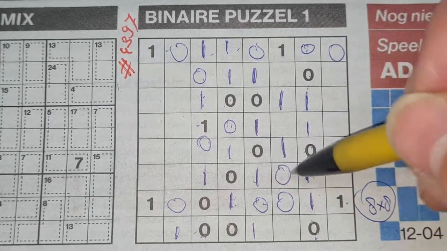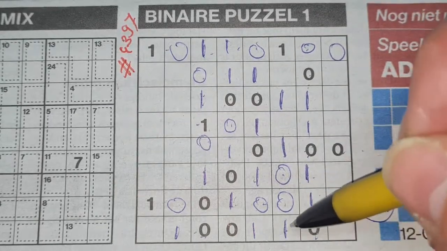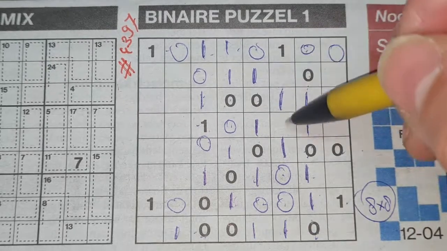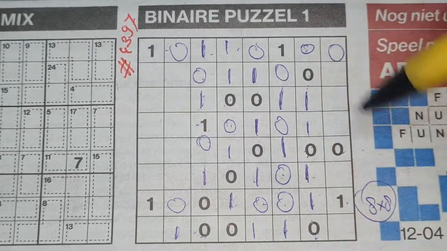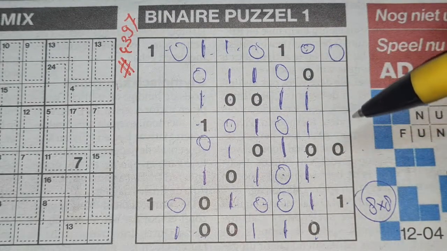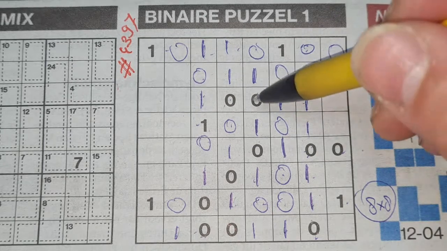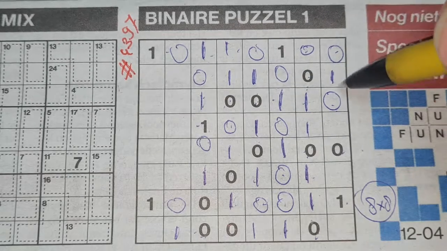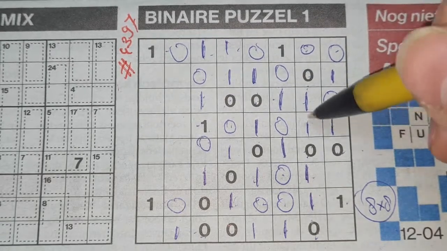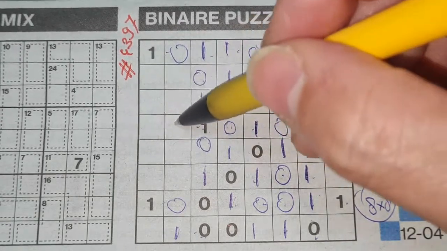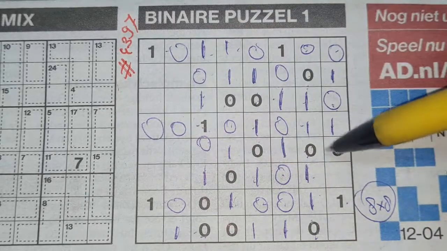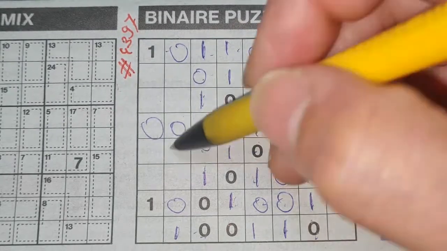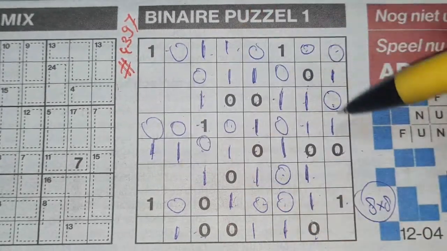Between 2 ones comes an O. Double O, here one, there one. 4 ones we have here, so the rest are O's. Then double one, here no, there no. Between 2 O's comes an 1. 4 ones we have here, so the rest are O's. 4 O's we have here, so the rest are ones.